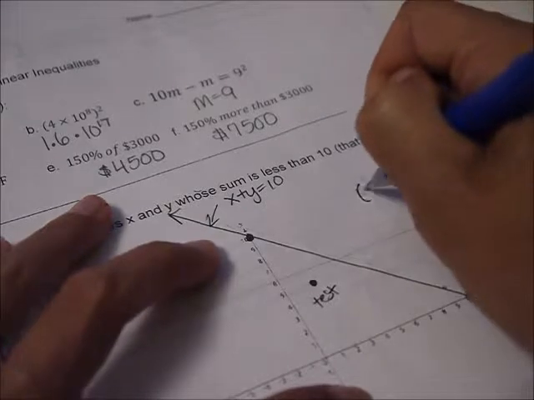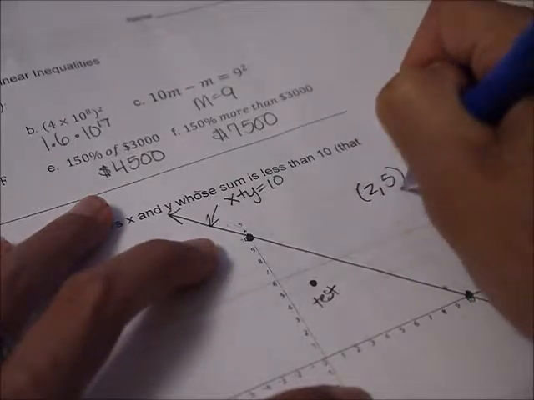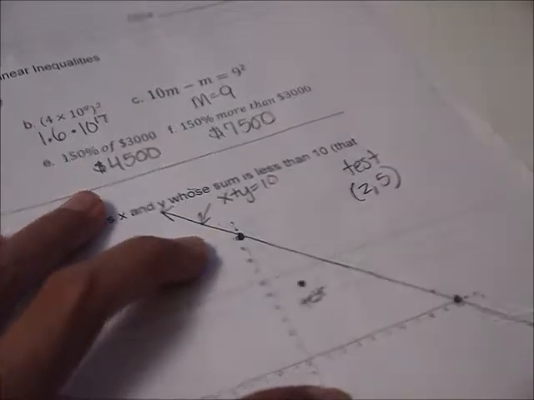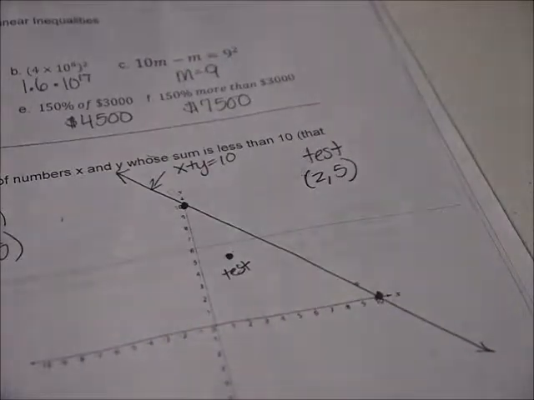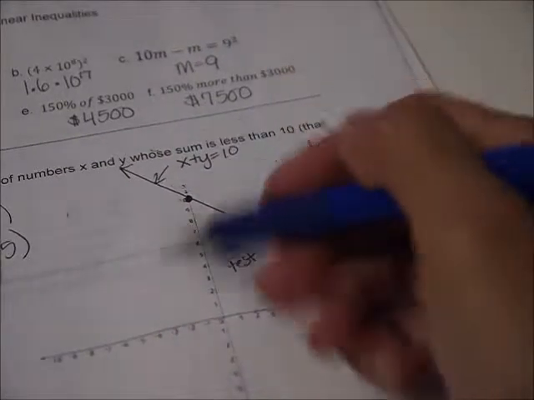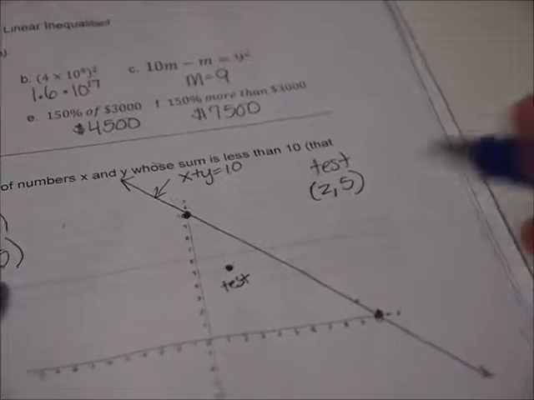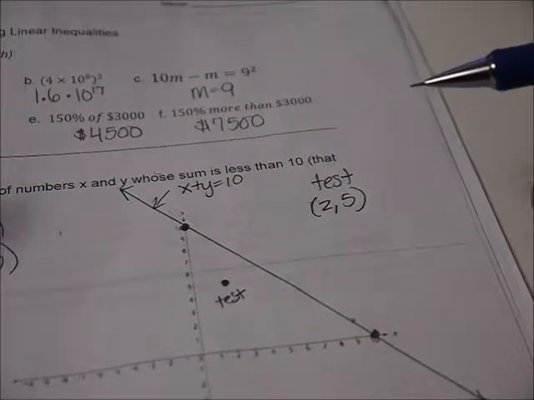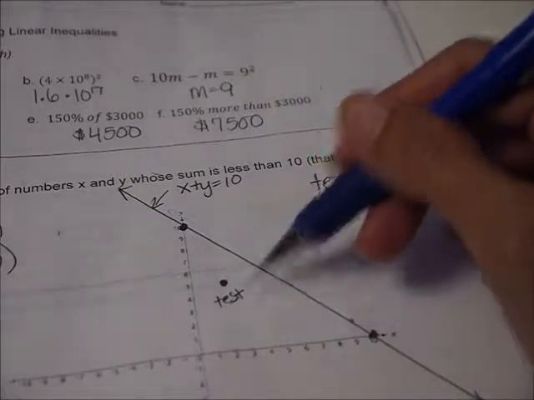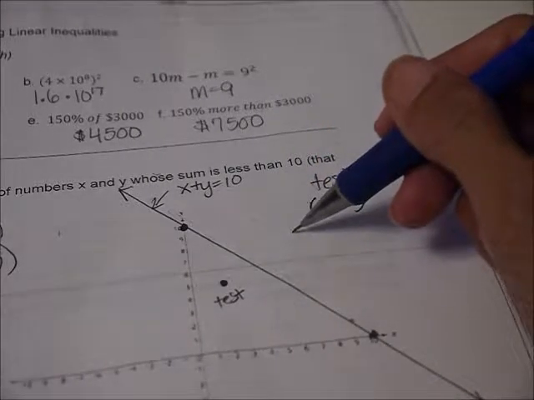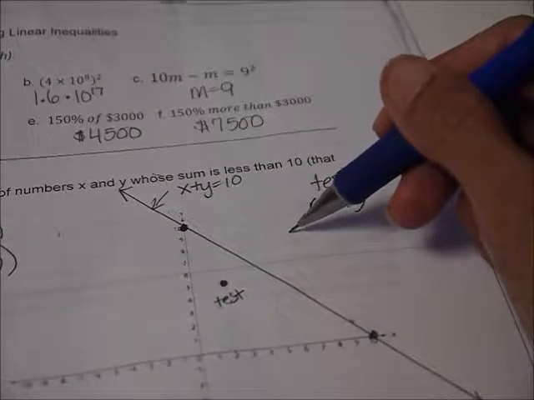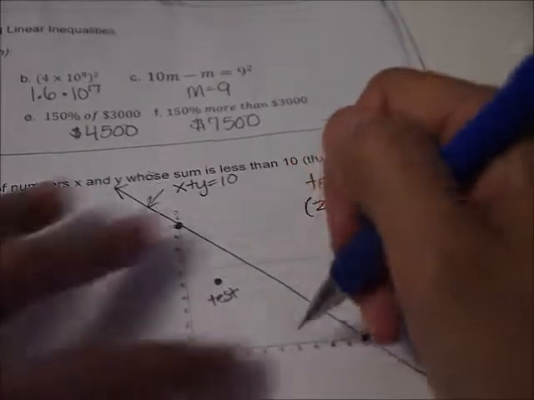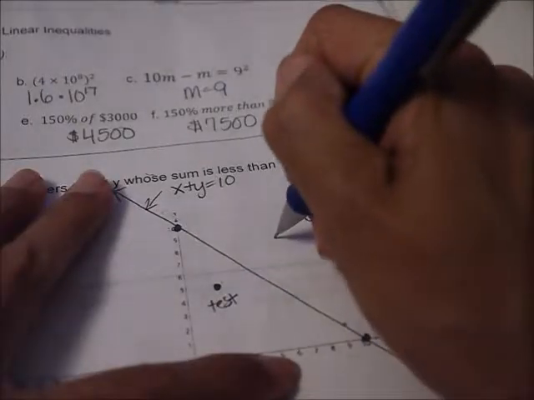Okay, so go ahead and write 2, 5, and test it. If it works, then we shade this side. If it doesn't work, then it probably means we shade this side. And we could check another number. If it doesn't work, we could check an ordered pair up here, like 6, 8. Okay, and I'll even do that to show you what would happen.